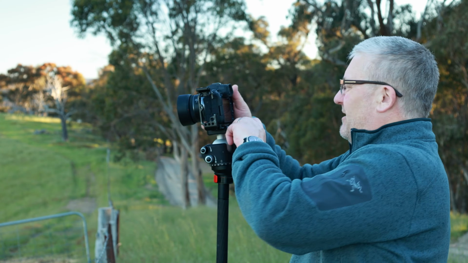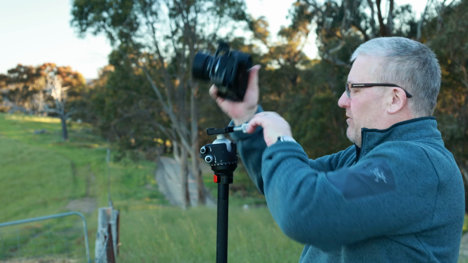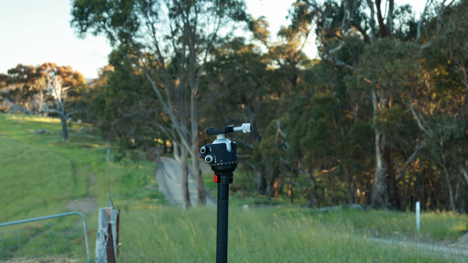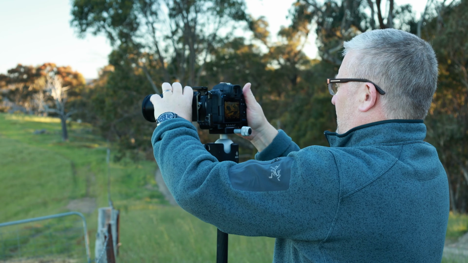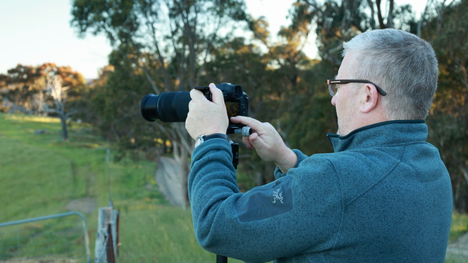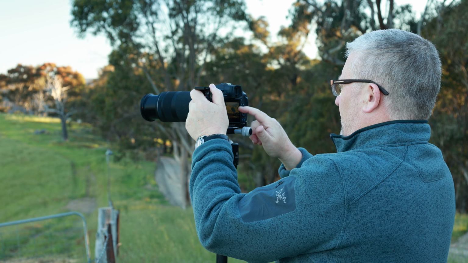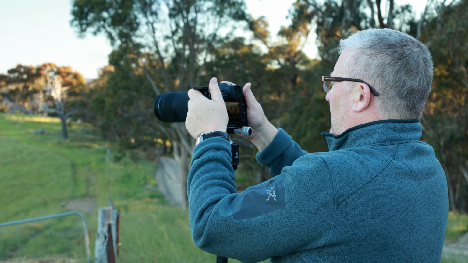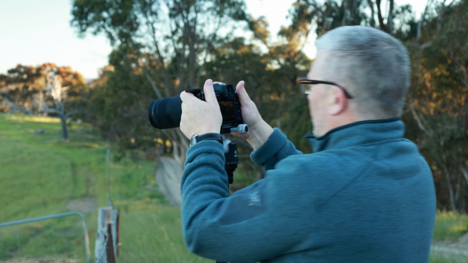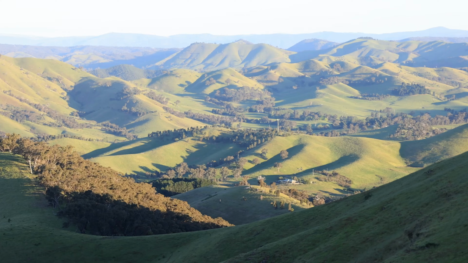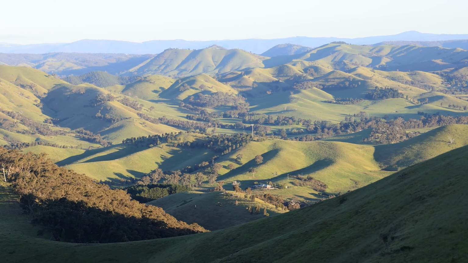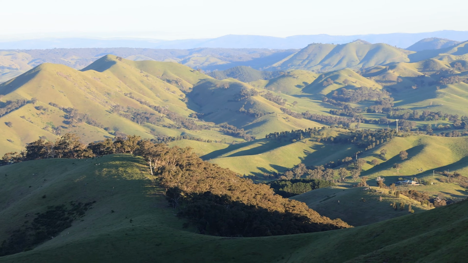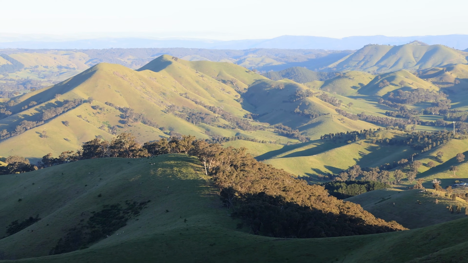All right, now let's slap on the 100 to 400 and zoom right in and see what we can get with that. Oh yes, lovely. Let's get you down to f8. Hello birdies. First I'm going to show it at 100. I forgot which lens I had on. So this is how it looks at 100mm. Okay, I'll just bring it around a little bit for you. Magical scene.